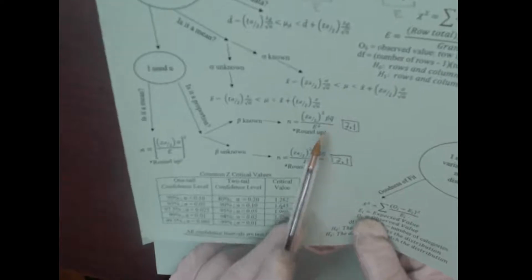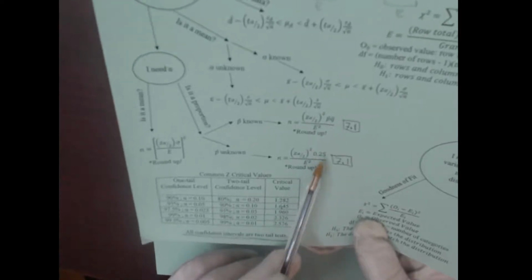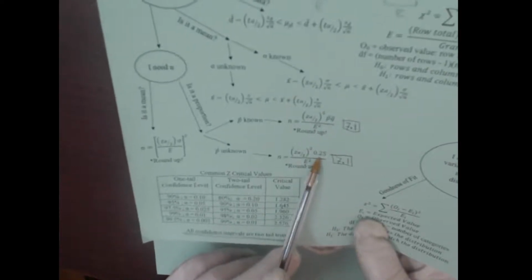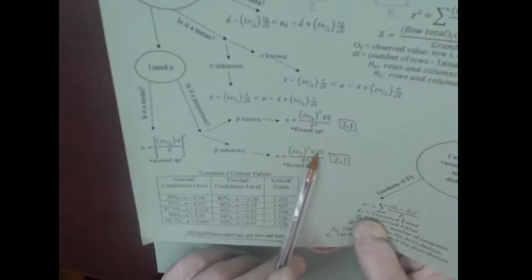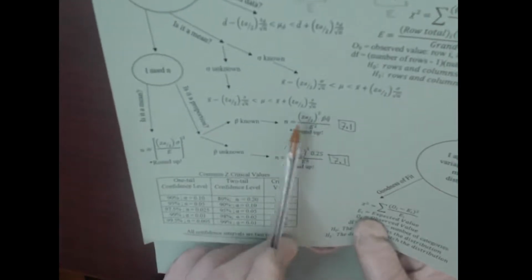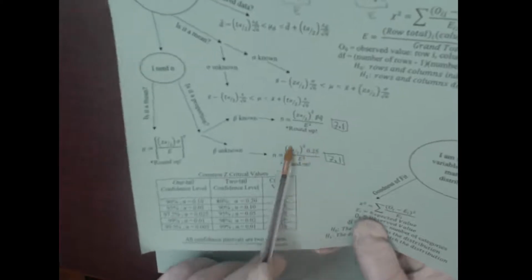It comes from p hat and q hat both being 0.5, which 0.5 times 0.5 is 0.25, and so that creates the maximum amount of uncertainty. And so 0.25 is the maximum amount that p hat times q hat can be. So if you don't know what your population is, you put 0.25 in there to make it the worst case scenario you can. So in general, this number should be smaller than this number. Anyway, that was a really lengthy explanation. Let's do an example so that we can understand what we're talking about.